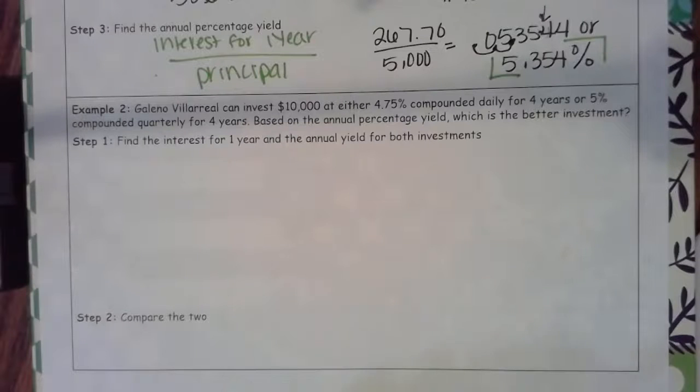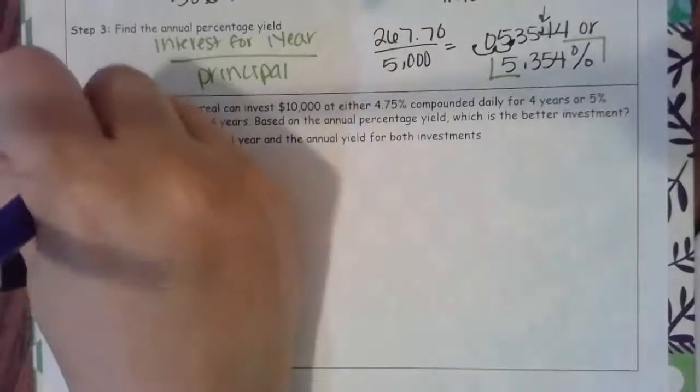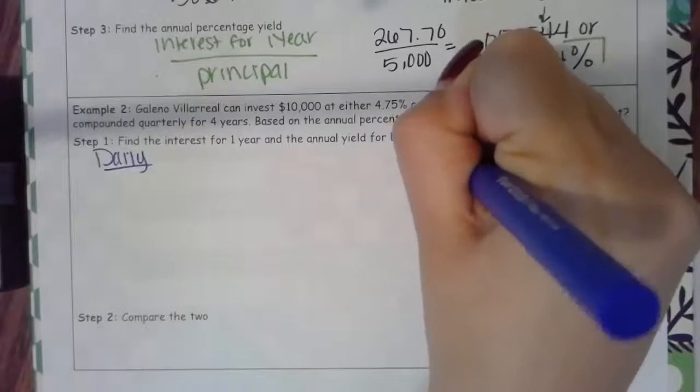The only difference is the percentage and how many times it's being compounded. Had these been the exact same percentage, I would have said daily, because if they're both the same percentages and you're trying to figure out which one's better, it's better to do daily because it's compounded more often. But the quarterly has a higher rate, so this time you're actually going to have to do all of the previous steps. Doing this little by little, I'm going to do the daily on one side, and the quarterly on the other.